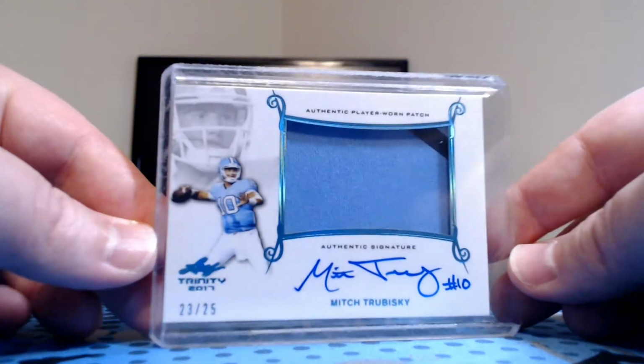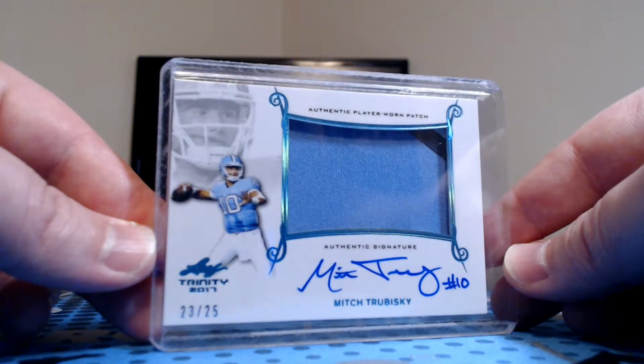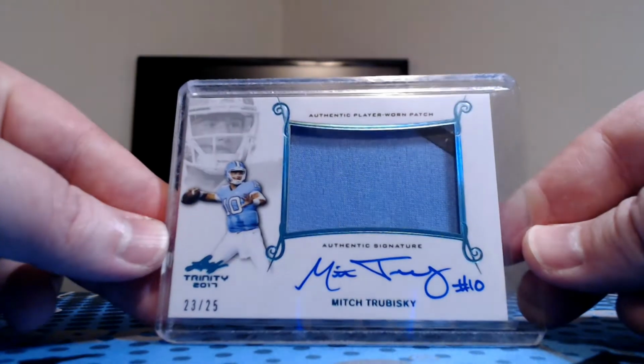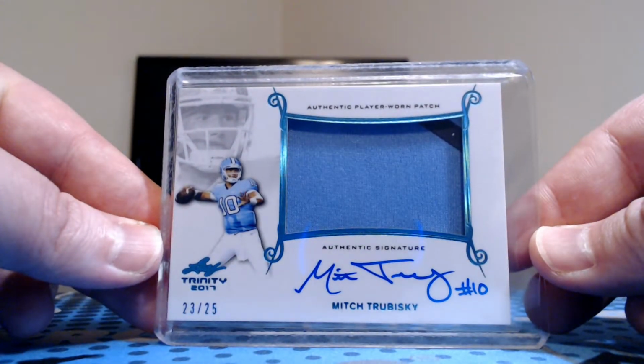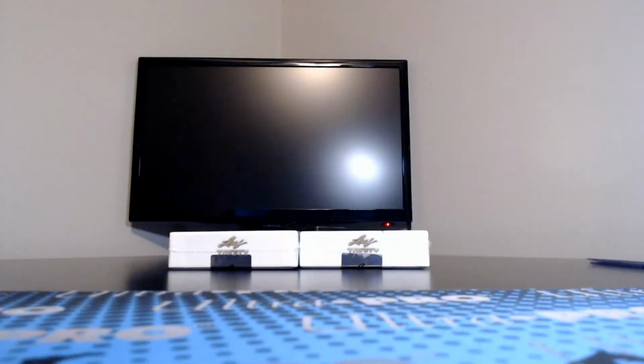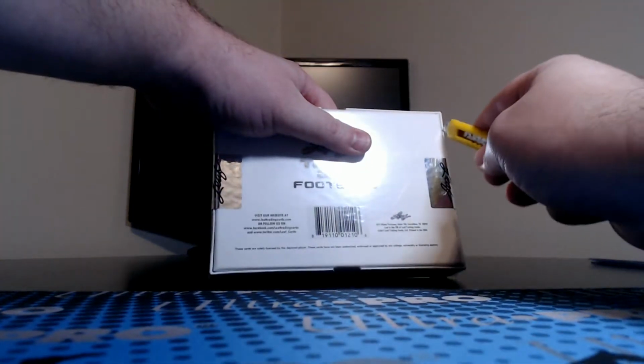You never know. I only had one card to this one. I finally hit a nice one. 3 color, barely some white in the corner, Mitch Trubisky. Sometimes all it takes is that one card, guys. That is probably worth close to the spot price right there. Bang, bang.